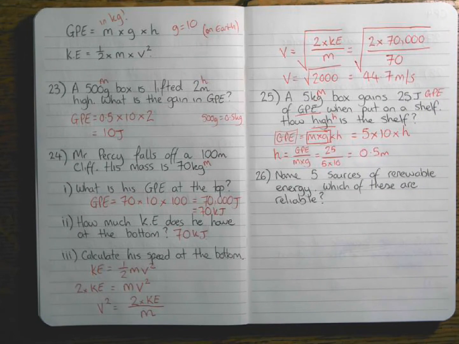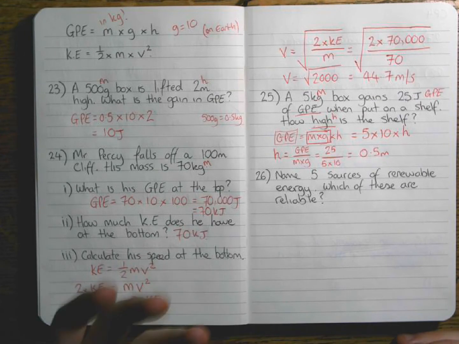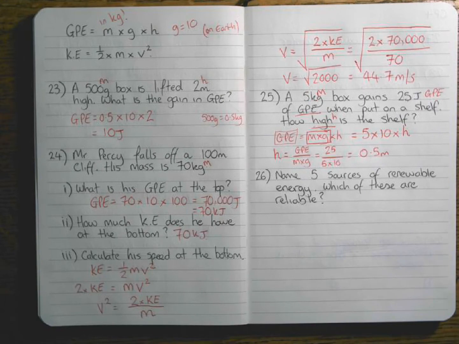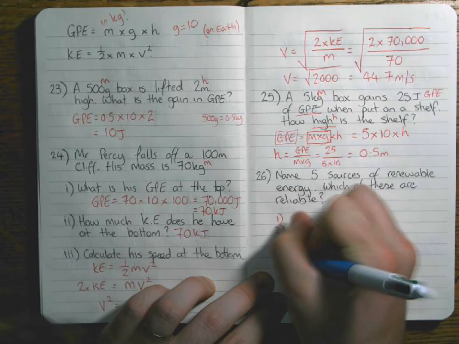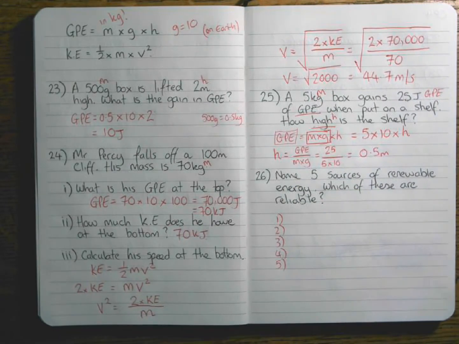Name 5 sources of renewable energy and which of these are reliable. You may be asked to describe the benefits and the advantages and the disadvantages of lots of different types of energy resource. Best way to do this, go through your revision guide and make notes on each and do it in bullet points and try and split it into advantages and disadvantages. The 5 sources of renewable energy that we need to know of. Can you name them all?